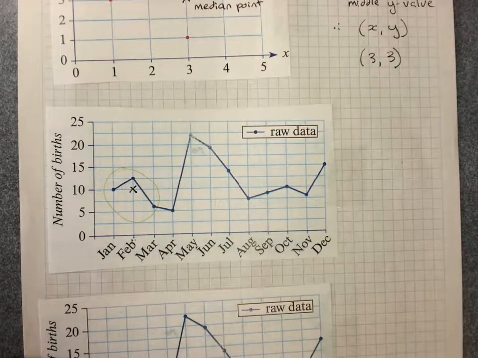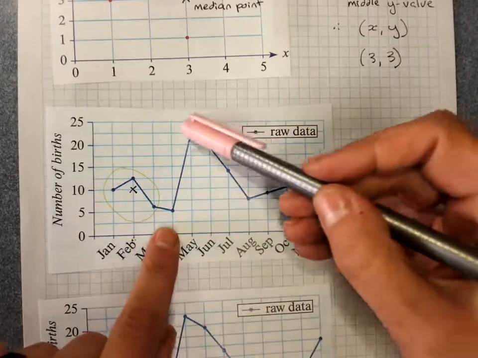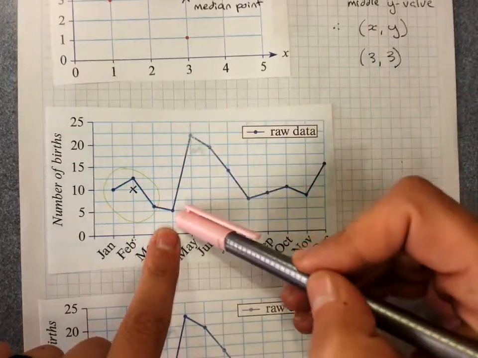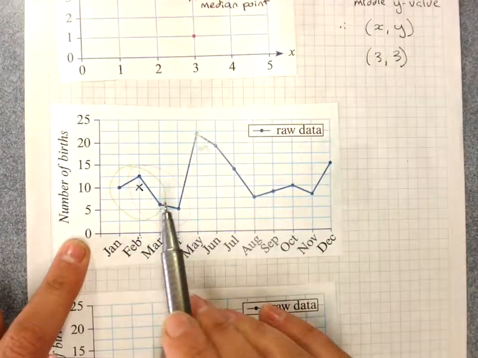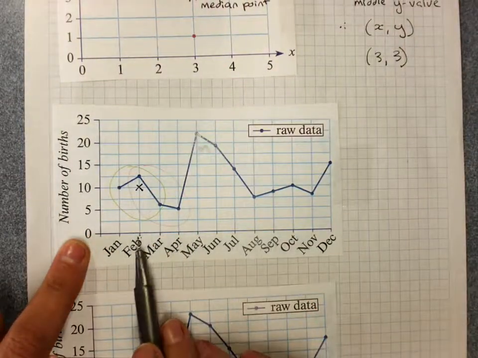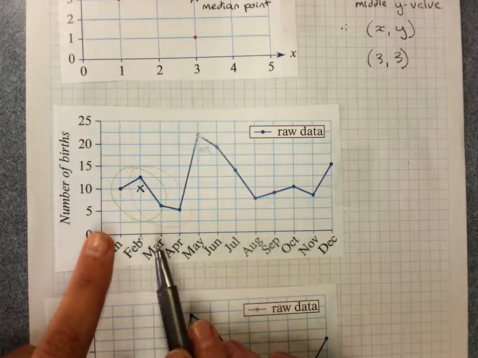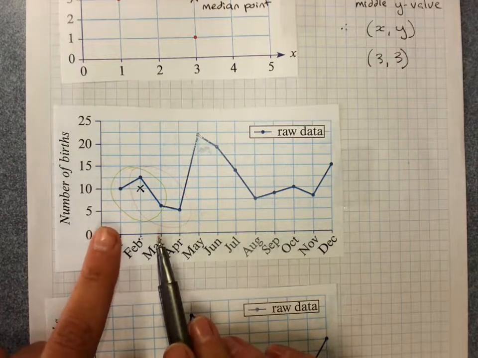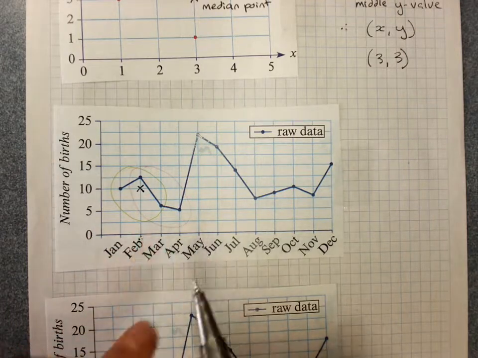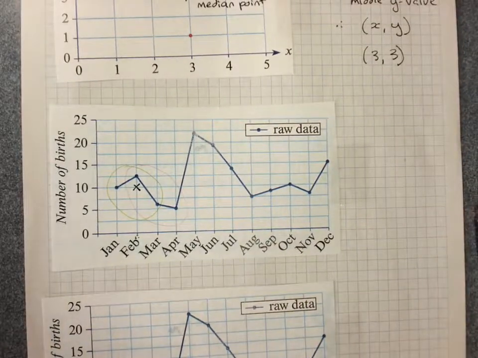Then we repeat that for each next three. Now this is not the next point of three, or set of three. This is the next set of three, February, March, April. They overlap just like the average did. We find the average of this set, the average of this set. Now we're finding the median of this set, the median of this set, the median of this set. We do it exactly the same way.